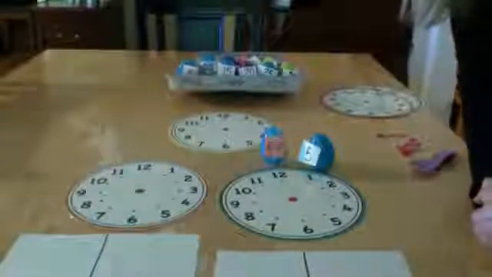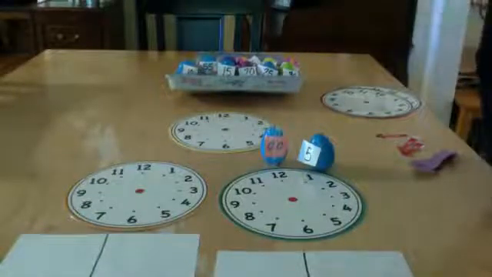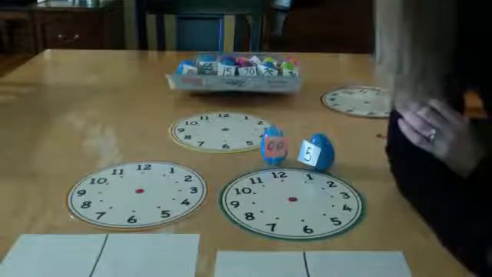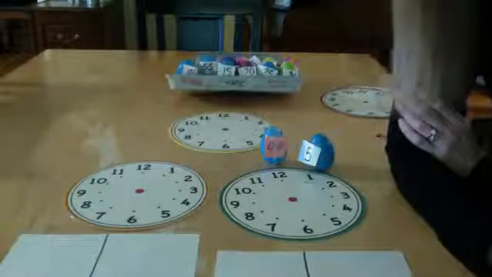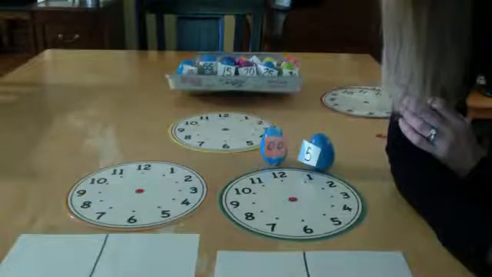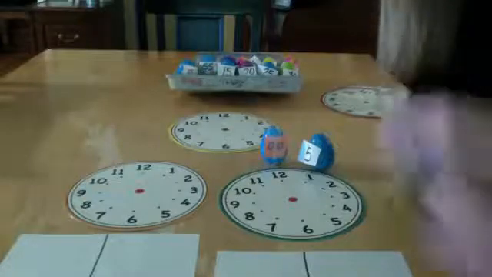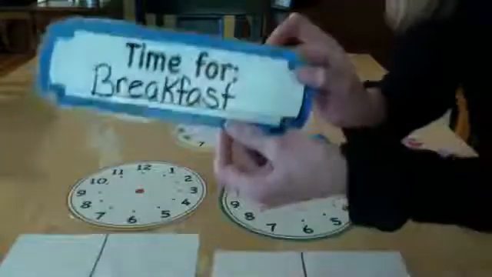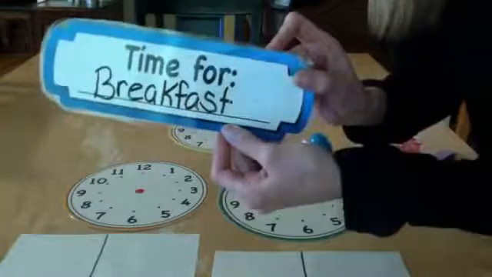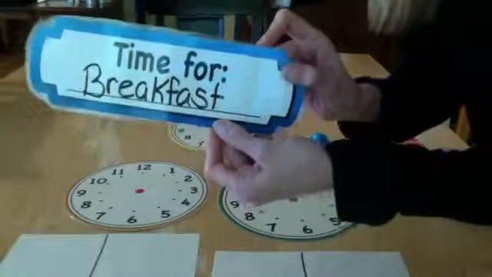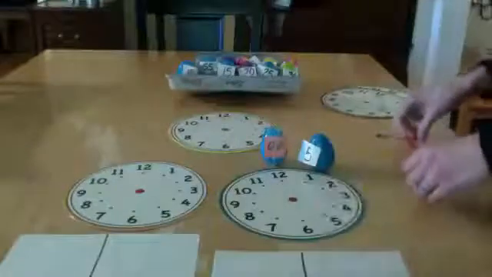So the first thing that we are going to look at is we are only going to be doing the hour first, because that's the first thing that you read. You read the hour first. So after you get up in the morning, you might have a schedule and you might eat breakfast at 8 o'clock. That's a good time for breakfast.